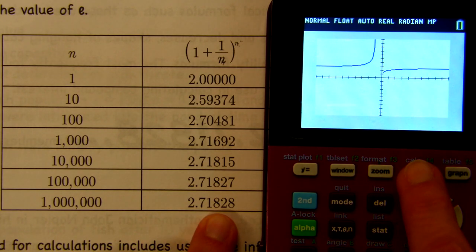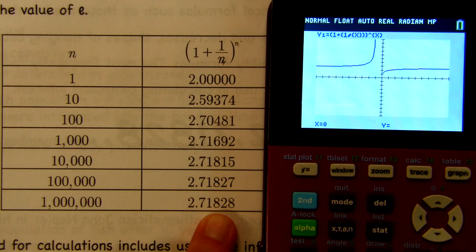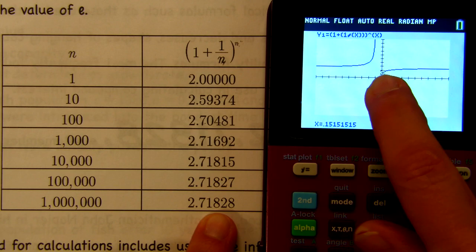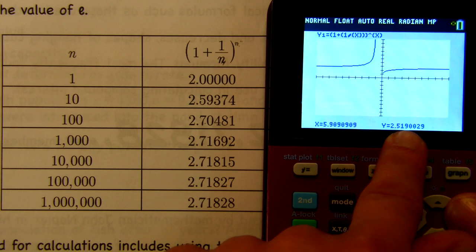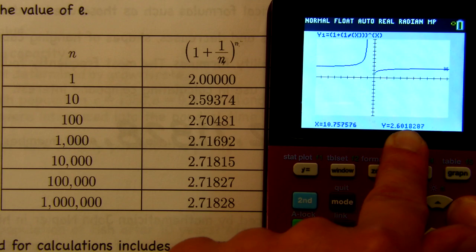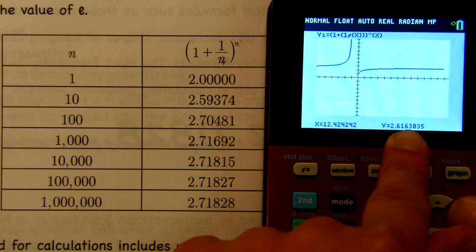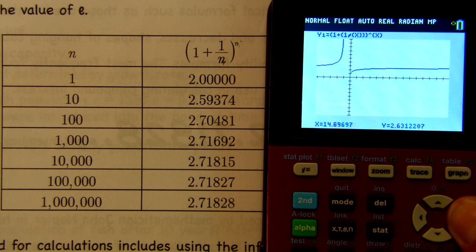So if you hit the trace key, you'll get a cursor. Actually, you might have to hit trace and then the right arrow. And then this cursor will show up, and as you go across, this number is going to get closer and closer to e. It takes a little while, and it'll scoot your screen over, I think. It does on mine. And it'll eventually get to like 2.71 something, so it just kind of keeps going and going and going. And it levels off. It isn't changing as much as fast. And you really have to get out there a ways before we're actually going to get to where it is.